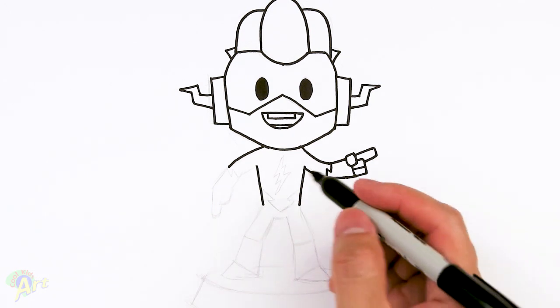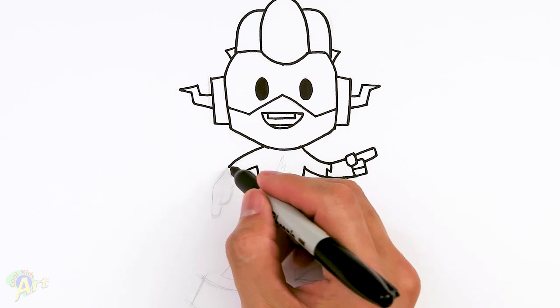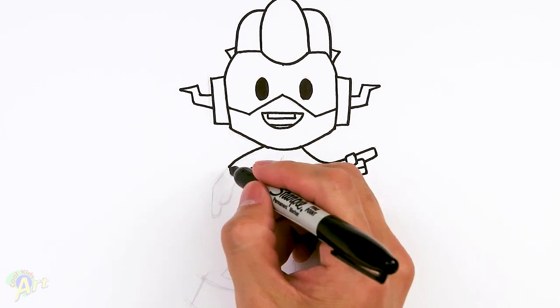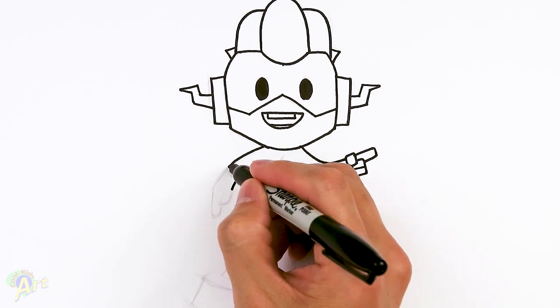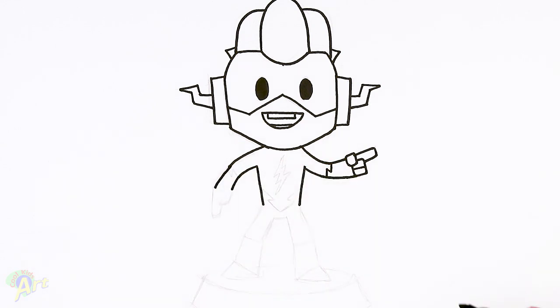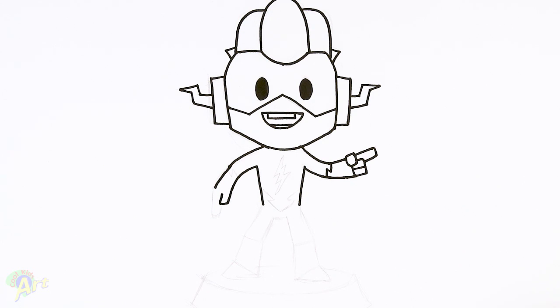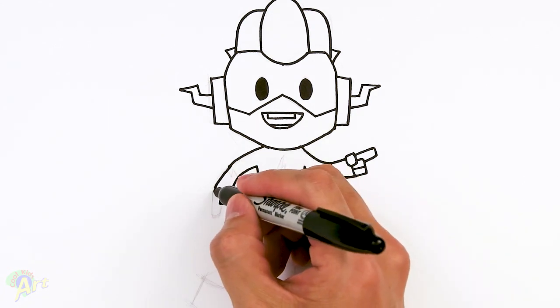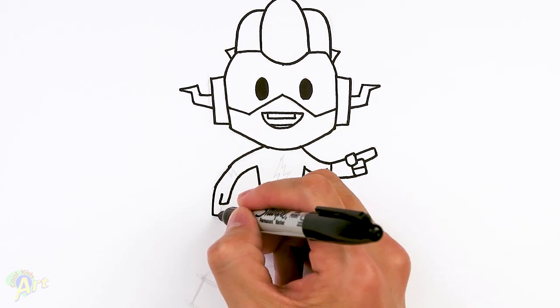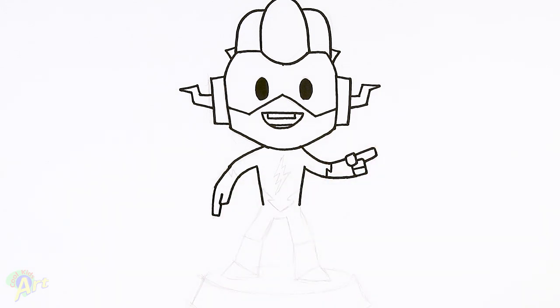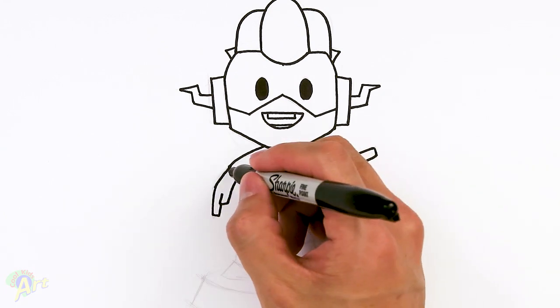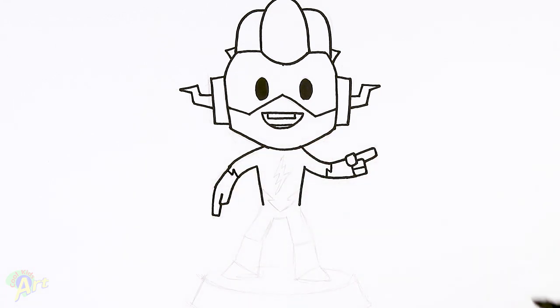Alright, so now let's draw the other arm. So we're gonna come out. Okay, so that's about his elbow. So now we're gonna come down some more. And then here's gonna be his thumb right here. And then now for his other fingers, his index fingers, we just gonna draw a little angle like that. So his other finger is gonna be on the back, so we don't have to draw it. And then same thing here, a little zigzag for the glove.